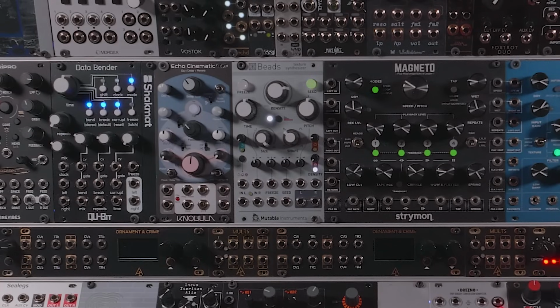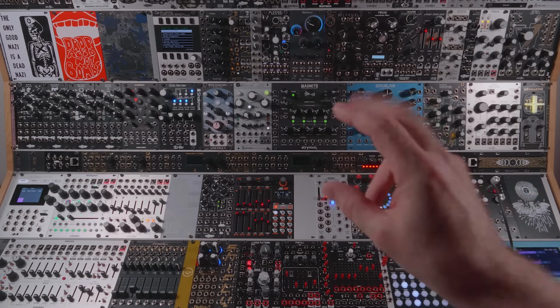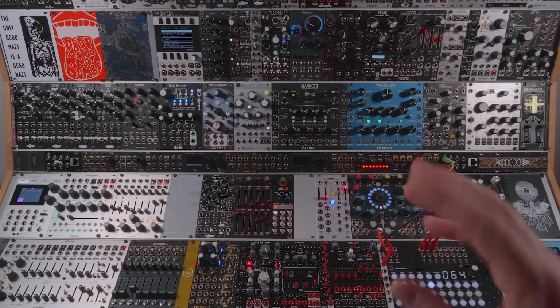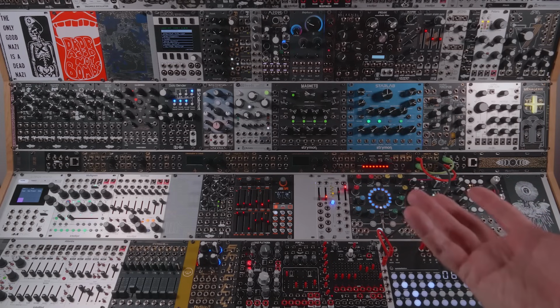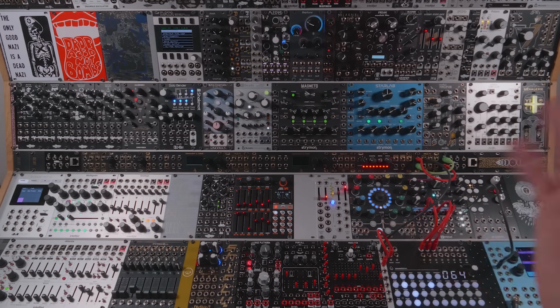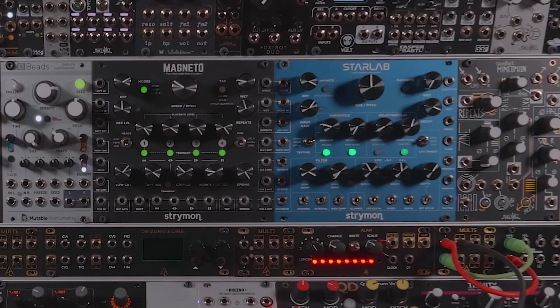Beads. I don't really know what to say about beads. I need to do a really focused video with beads because I think there's a lot of little edge cases there I'm missing out on. Right now, I mostly use it as a delay and reverb, which is obviously not what it's supposed to be used for. Magneto and Starlab, these are 2 amazing effects from Strymon.